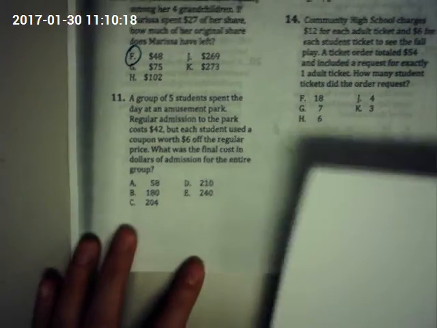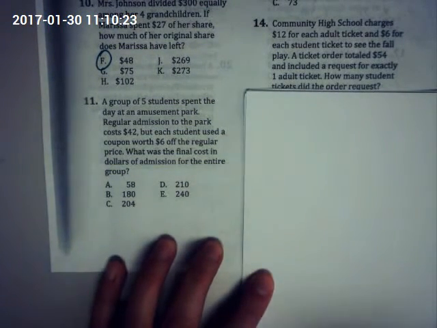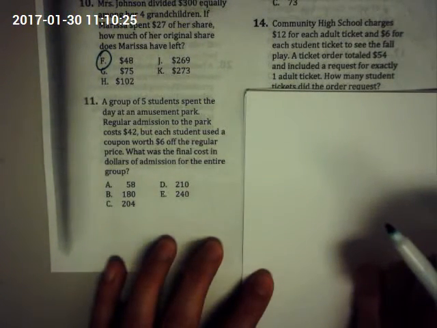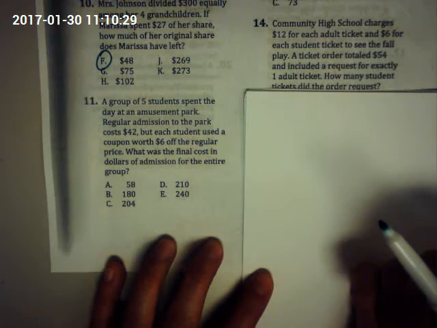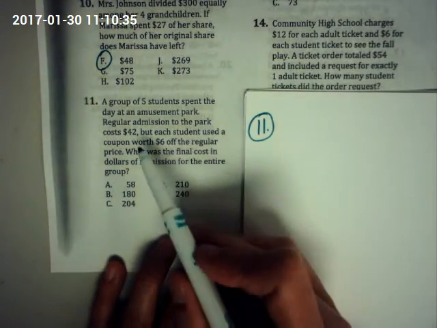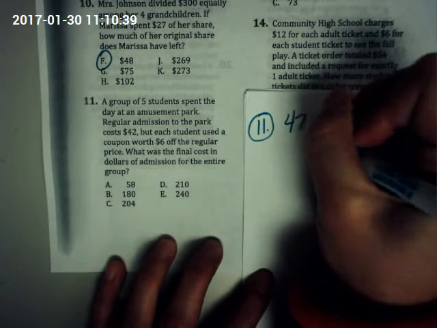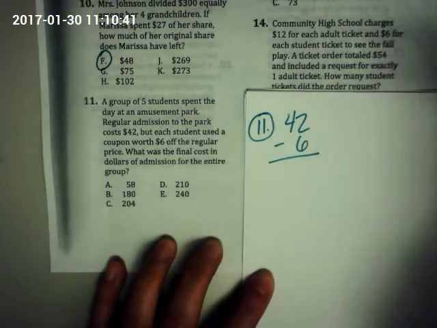Number 11 says a group of 5 students spent the day at an amusement park. Regular admission to the park cost $42, but each student used a coupon worth $6 off the regular price. What was the final cost in dollars of admission for the entire group? Okay, so the cost is $42, but each child got $6 off. So we're going to do 42 minus 6.